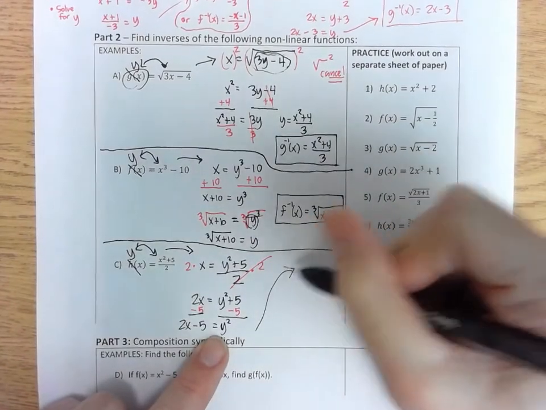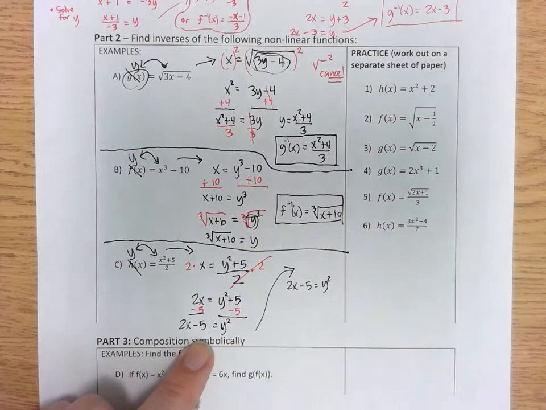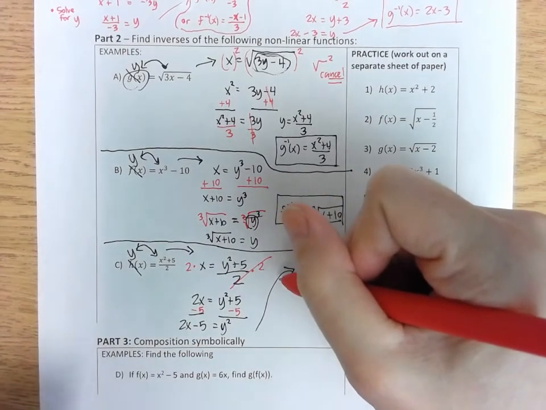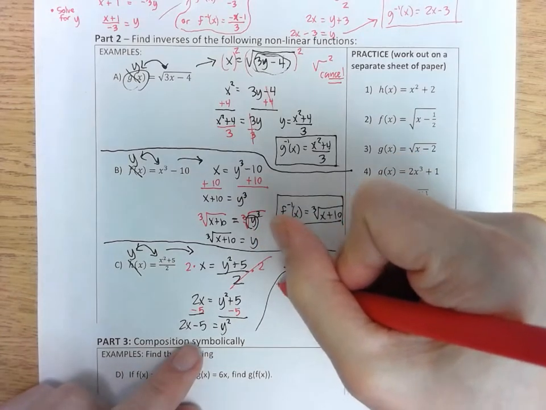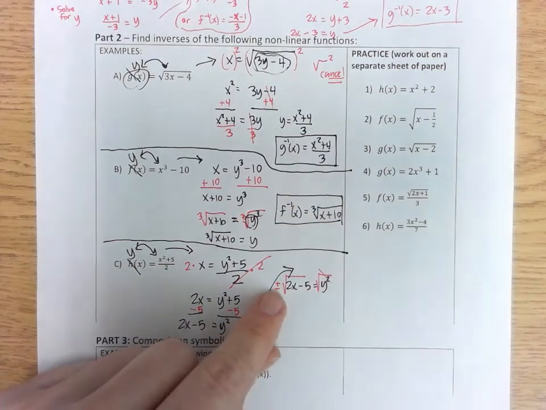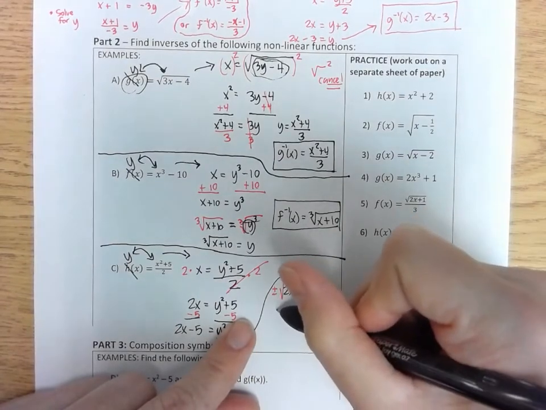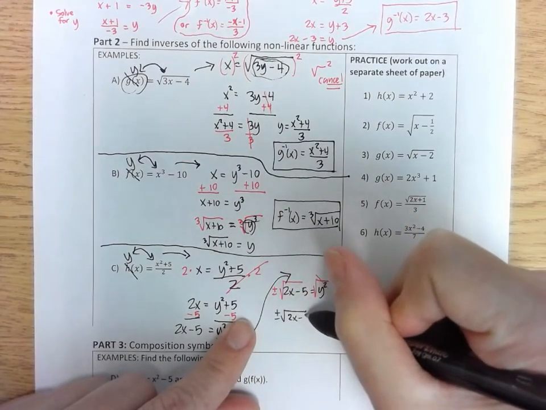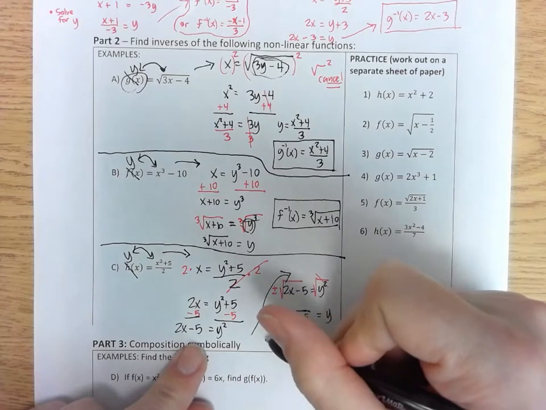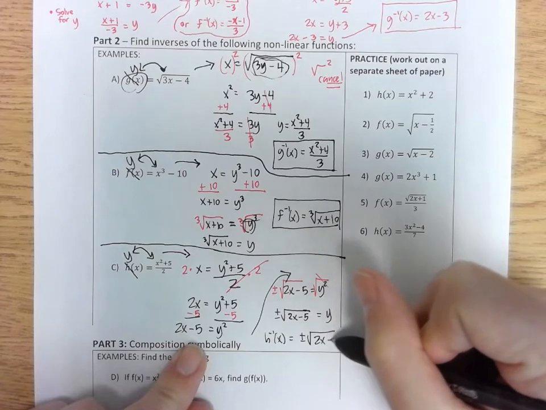Let me rewrite this up here. It's going to be 2x minus 5 equals y squared. When we square root, a negative squared is a positive and a positive squared is a positive. So we want to be careful and write that as a plus or minus when we get rid of that radical sign. Not just plus, not just minus, but plus or minus anytime you square root. So it'll be plus or minus the square root of 2x minus 5. Notice that it's going over the whole expression equals y. So our final answer will be h inverse x equals plus or minus the square root of 2x minus 5.